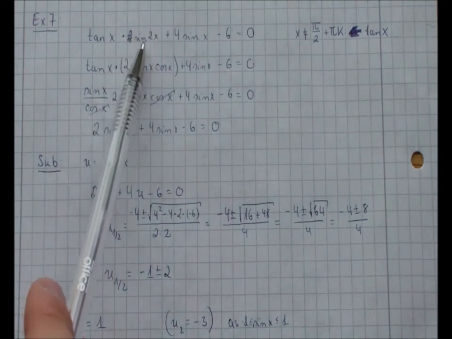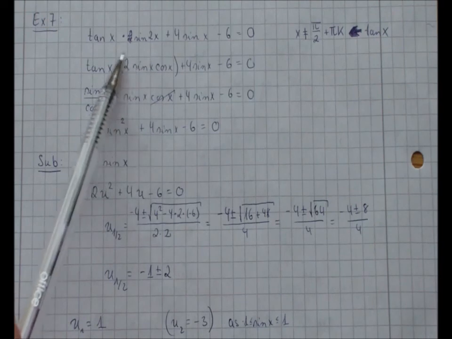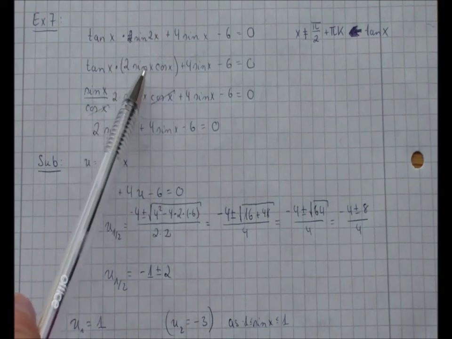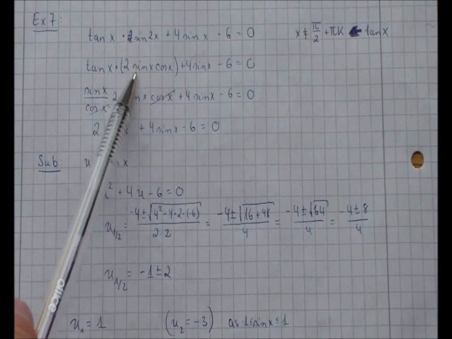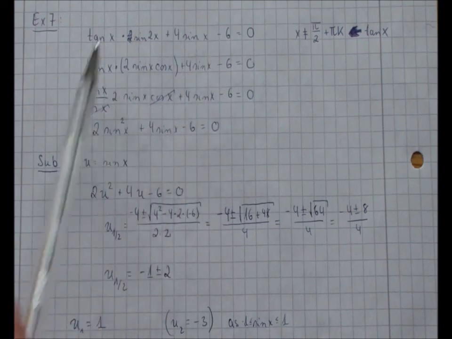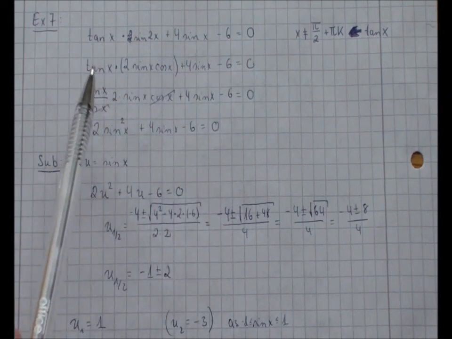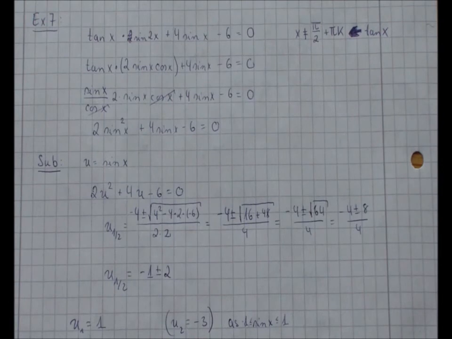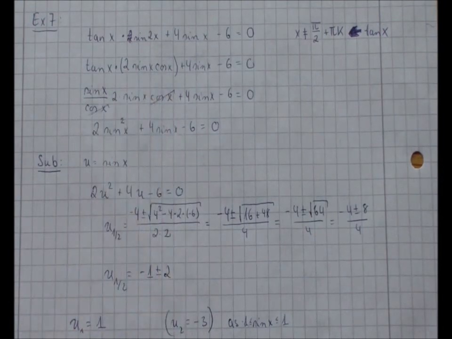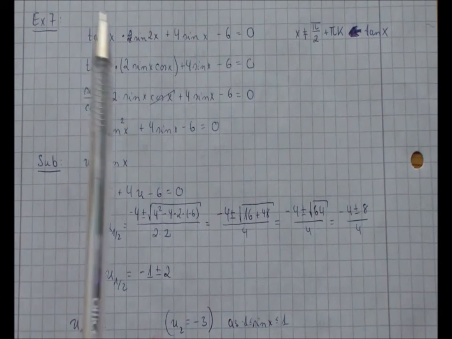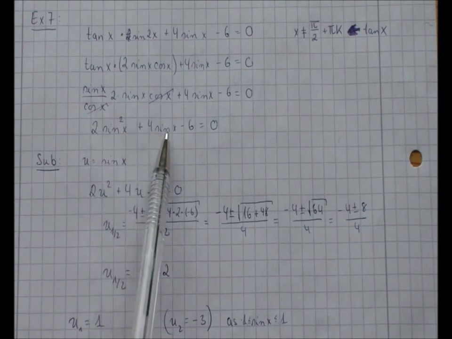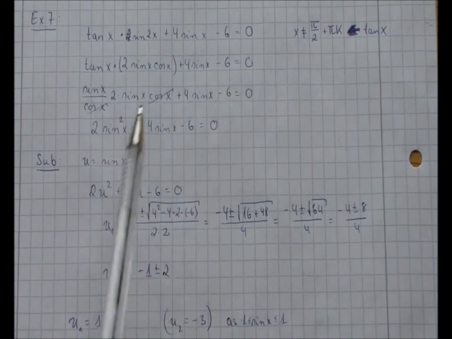Now I replace sinus 2x with a formula. I hope you know that. Sinus 2x is equal to 2 times sinus x times cos x, and nothing else changed. Now you rewrite tangent x as sinus x over cosinus x, so you get this to be eliminated, and you are only left with 2 sinus x squared plus 4 sinus x minus 6 equals to 0.